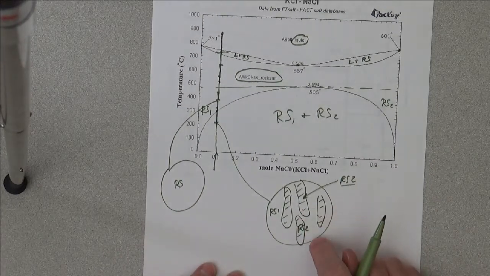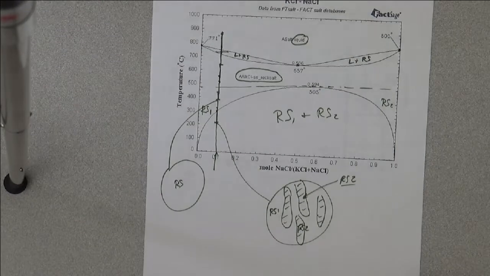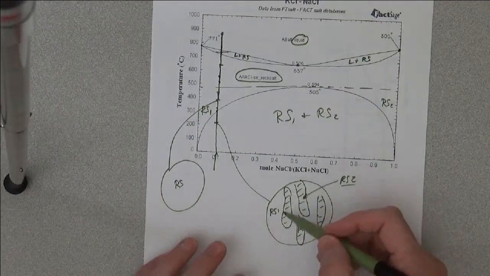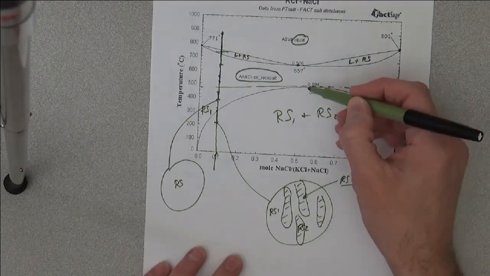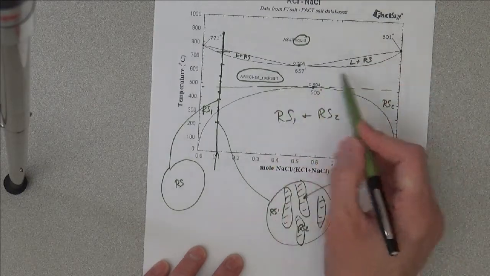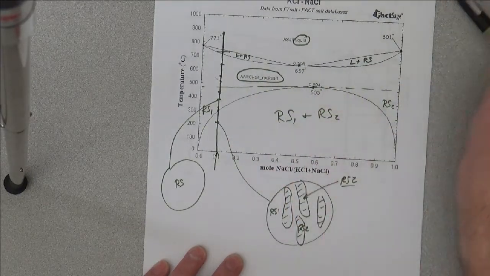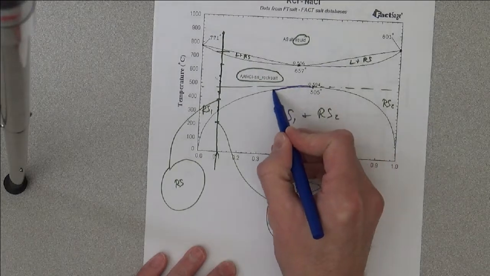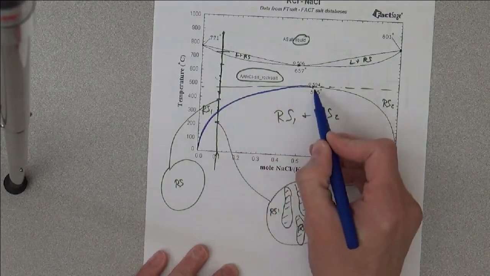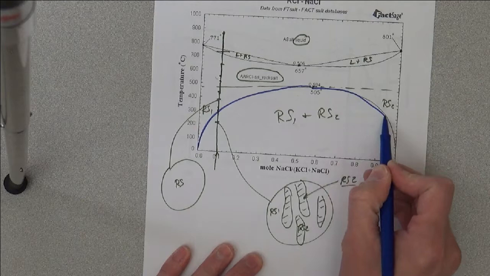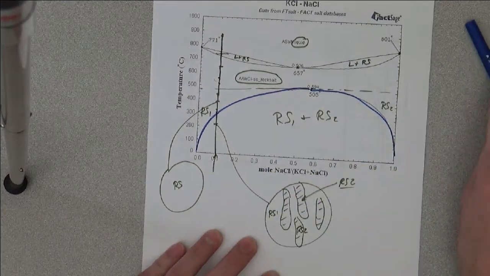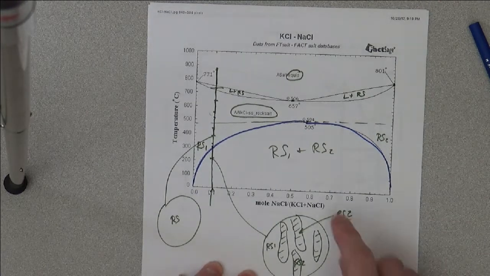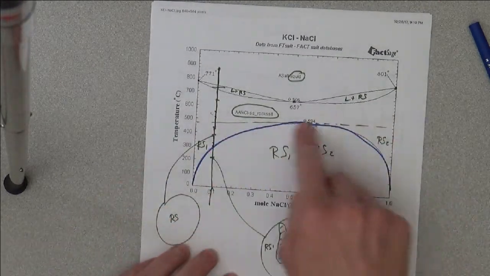And this decomposition leads to, I guess, a segregation of sodium and potassium. Above this temperature, it's all solid state. But when you pass below into this dome, you get decomposition.